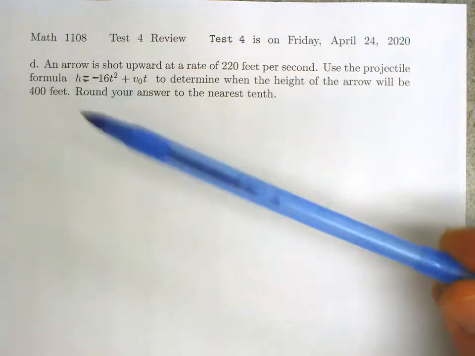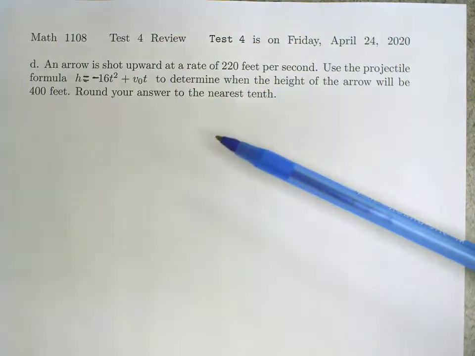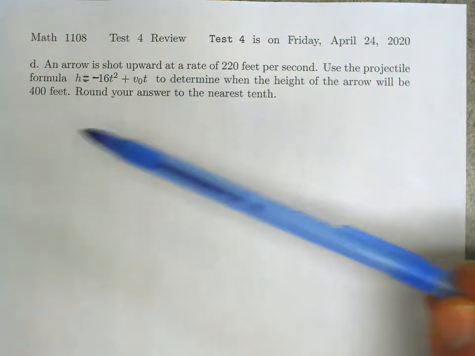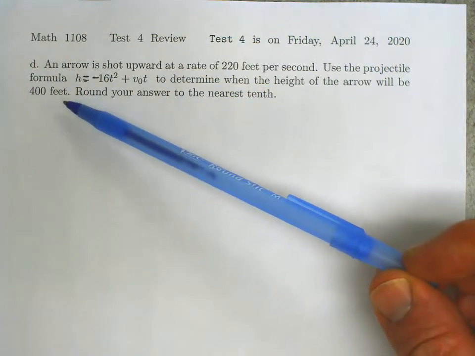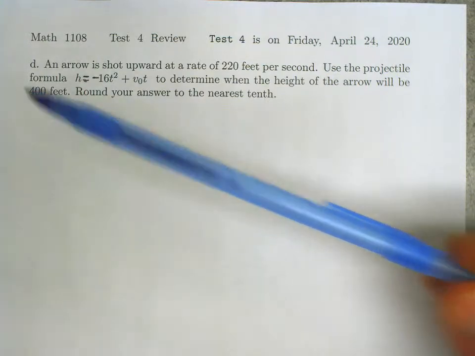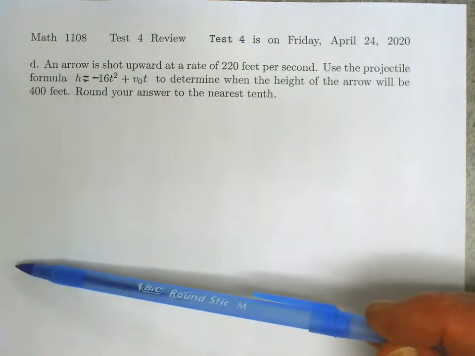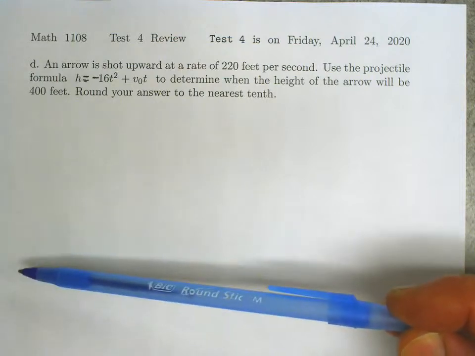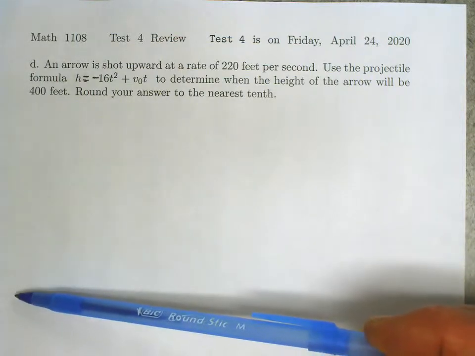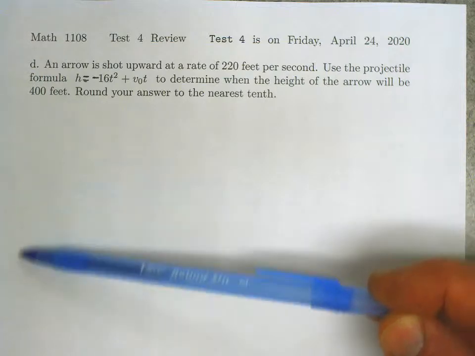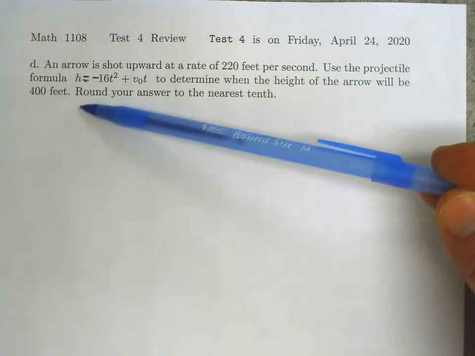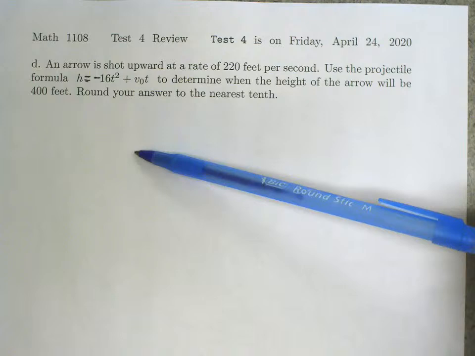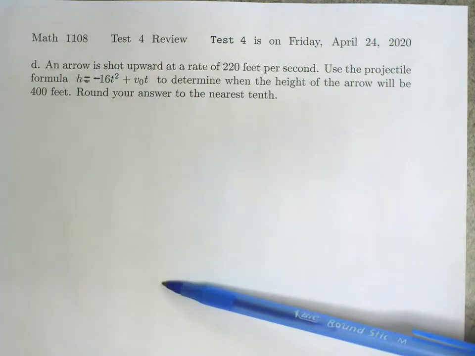So if we want to determine how many seconds it takes until the arrow is at a height of 400 feet above the ground, if you think about it, that's going to happen twice. If the arrow goes high enough, then the arrow will reach 400 feet on the way up, and then it will also be at 400 feet on the way down.